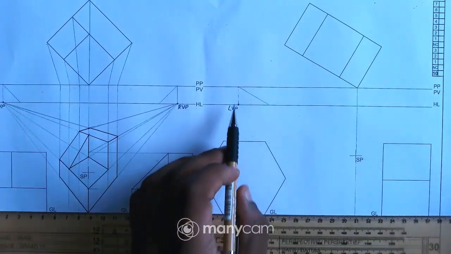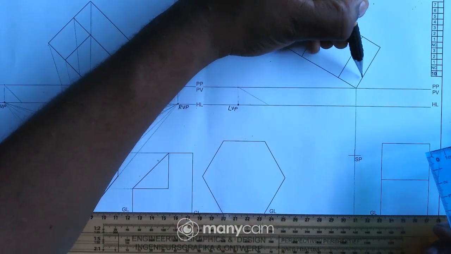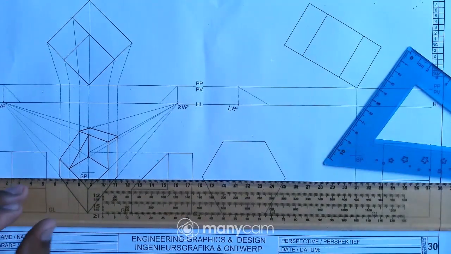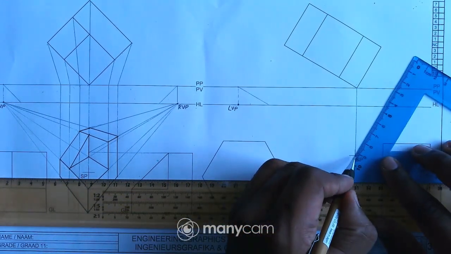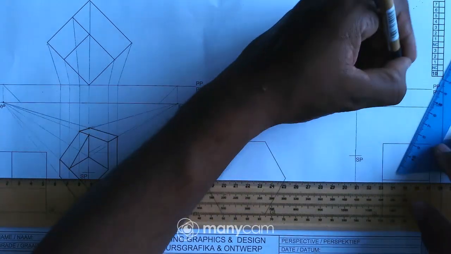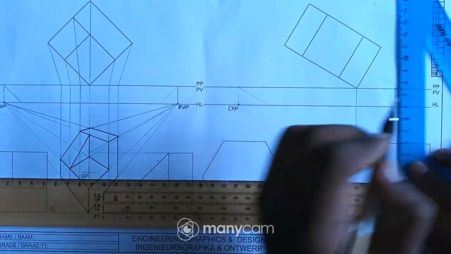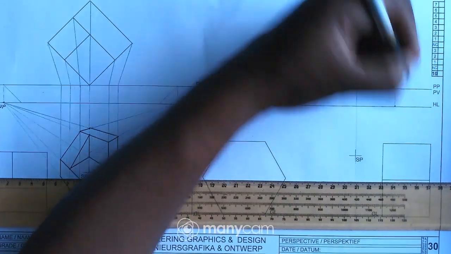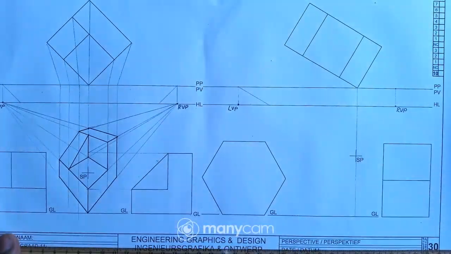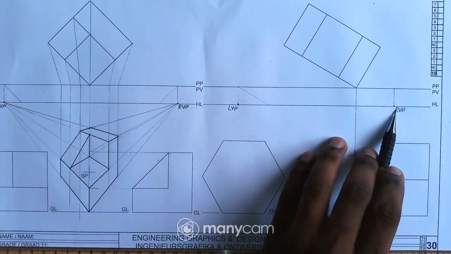Okay, and then for the right vanishing point, because this angle is 60, I have to use the 60 side of my set square and draw a line from the station point up to the picture plane like that, and then I'll have to drop that point down to the horizon line. So that means I have my right vanishing point. Okay, now I have my left vanishing point and my right vanishing point.